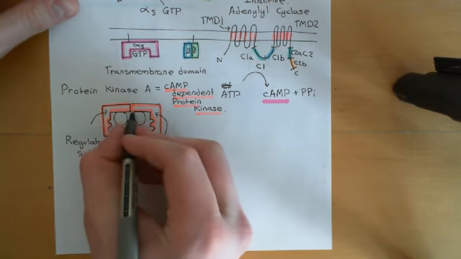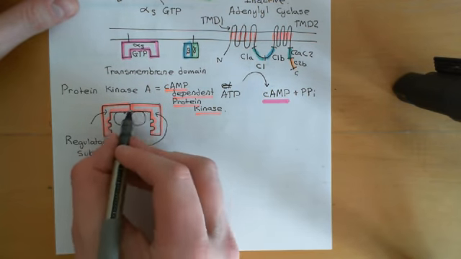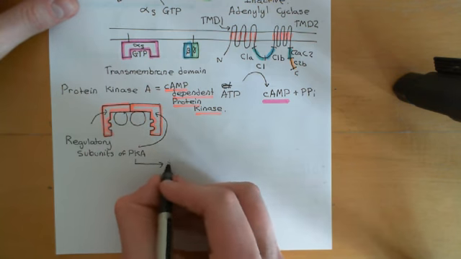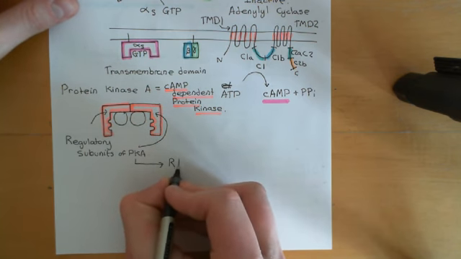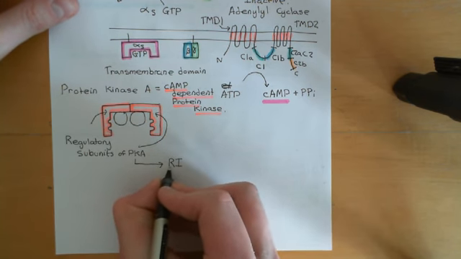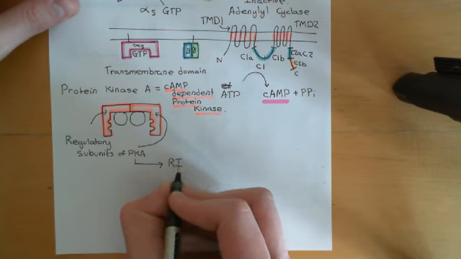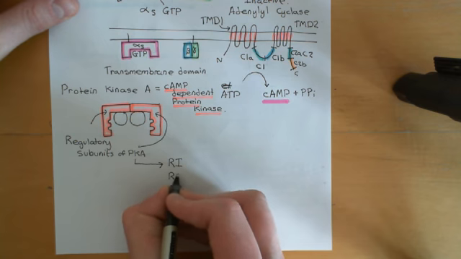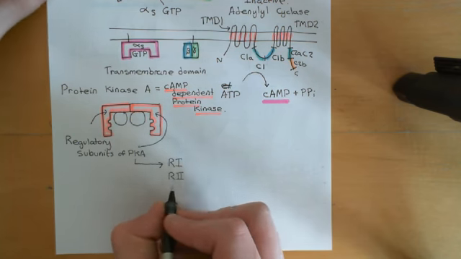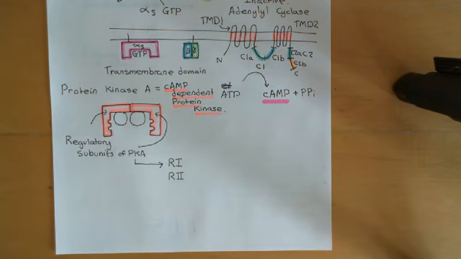You can either build a dimer of 2 regulatory subunits out of type 1 regulatory subunits, abbreviated as R1, or you can build the dimer out of 2 type 2 regulatory subunits of protein kinase A, abbreviated R2.